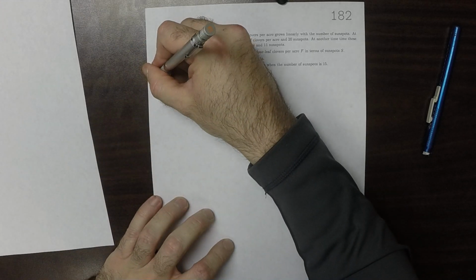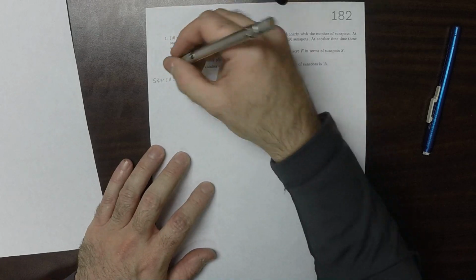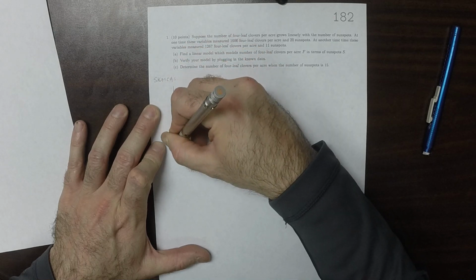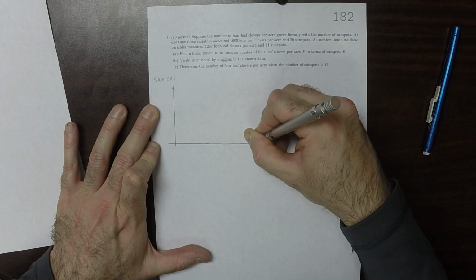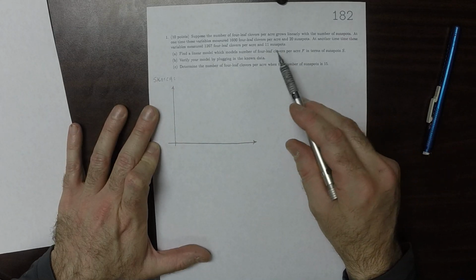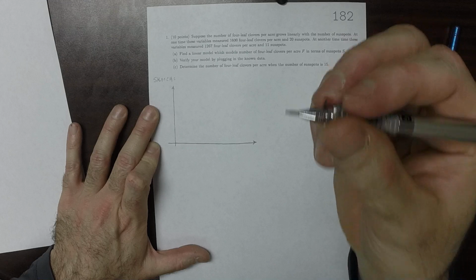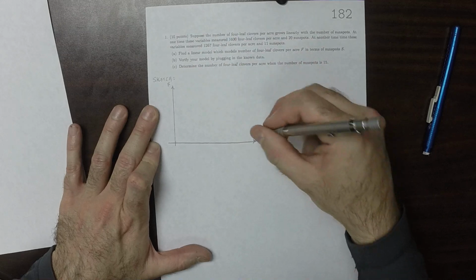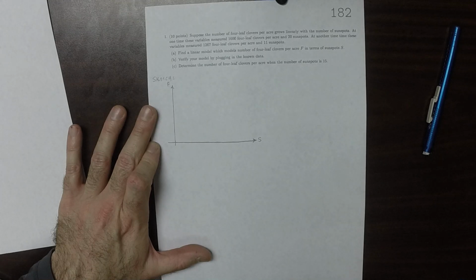A sketch of the story is that we've got an axis here, and F is, you can think of F as the output, and S as the input. The number of sunspots is the input, and the output is the number of four-leaf clovers. Then we have 2 points.